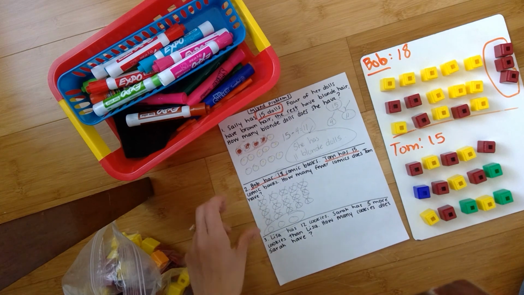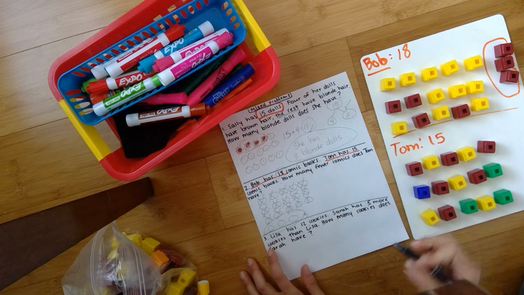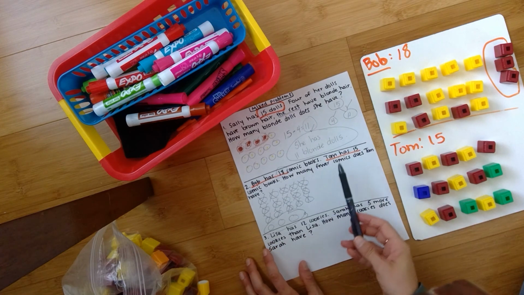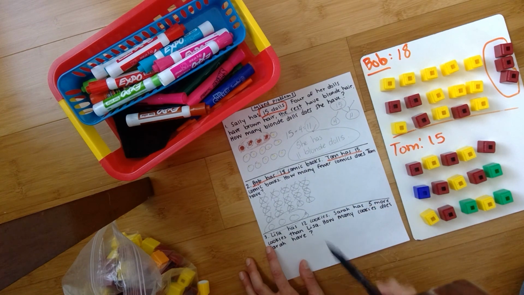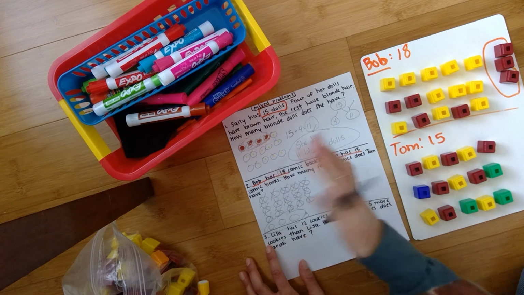How many are left? 3. So that means Tom has 3 less than Bob. Or it means Bob has 3 more than Tom. Okay, it kind of works both ways.